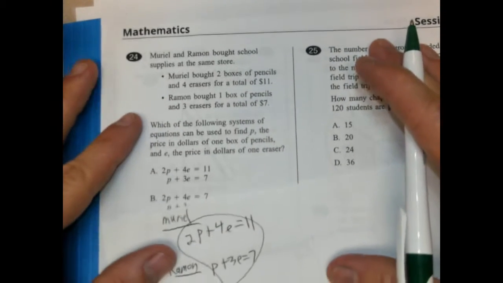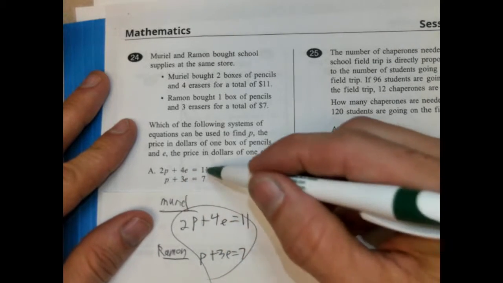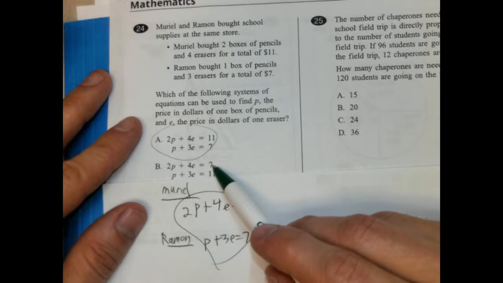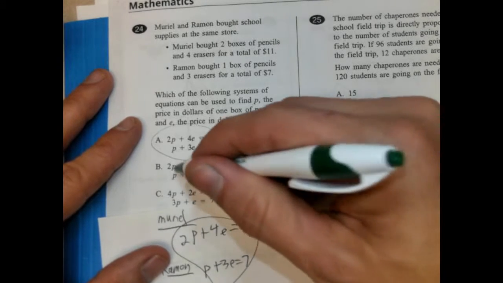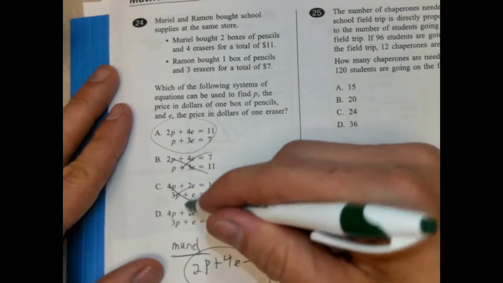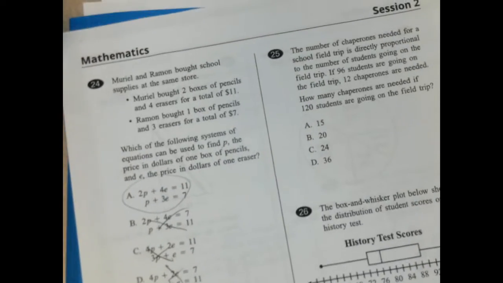Let's see if they have that anywhere here. So 2P plus 4E equals 11, P plus 3E equals 7. This is looking like the winner right here. Let's check these others. Nope, they switched the values there. That's out. 4 pencils, no, that's out. 4 pencils, that's out. So A is our best option. A is correct. It's much easier if you just write it first rather than try to look at these first.